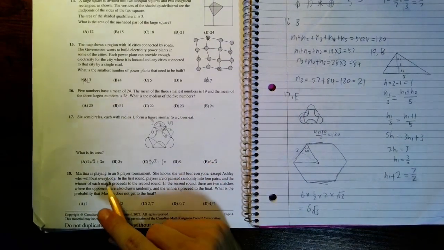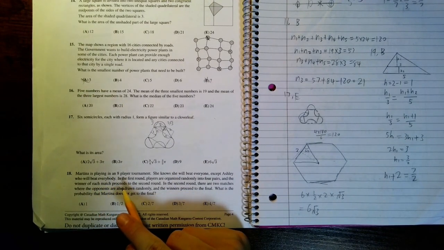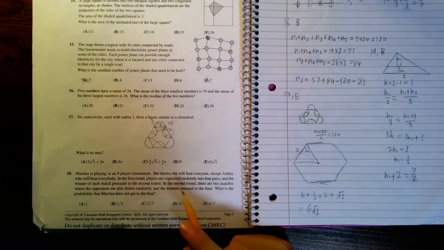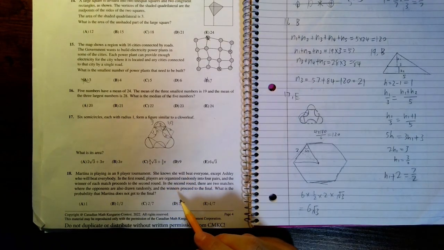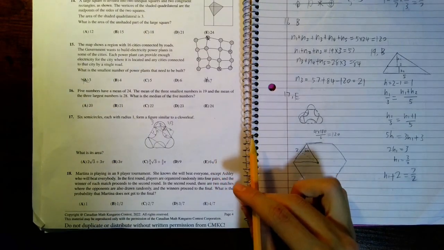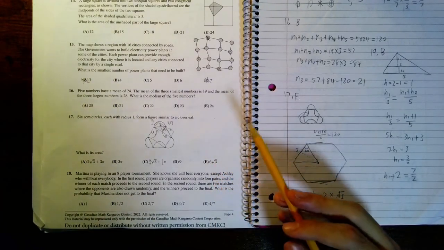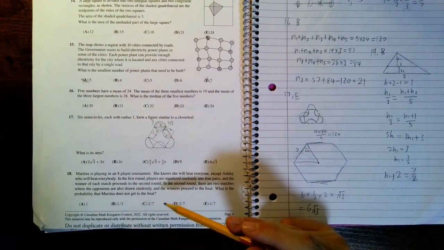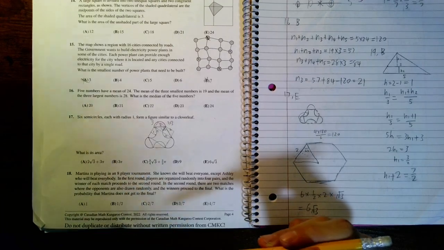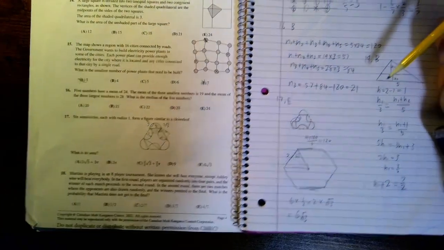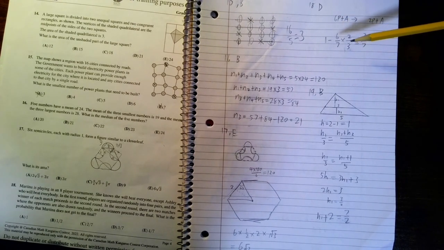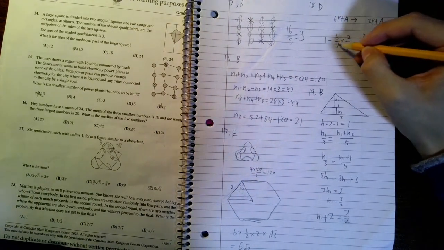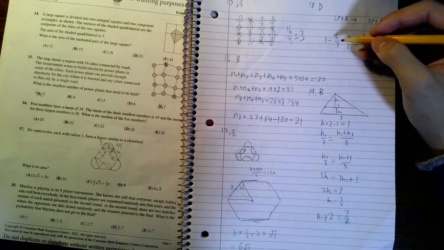And question 18. M is playing in an 8-player tournament, and she knows that she is very good except against A, who will beat everyone. In the first round, the players are split into 4 pairs, in the second round 2 pairs, and the third round is the finale. For the first round, there will be 7 opponents for us to choose from randomly, and 6 out of 7 we will be able to beat and advance.